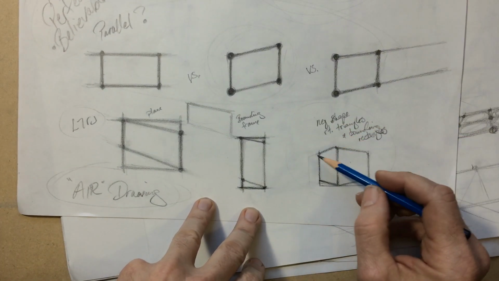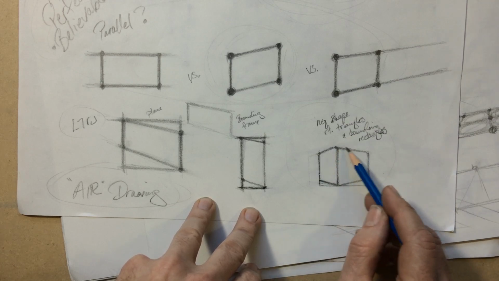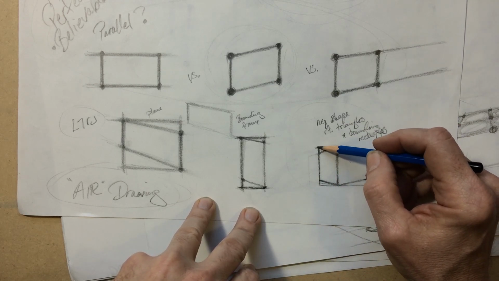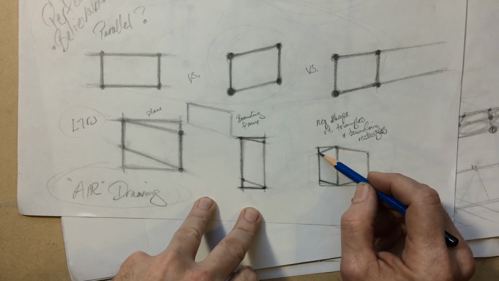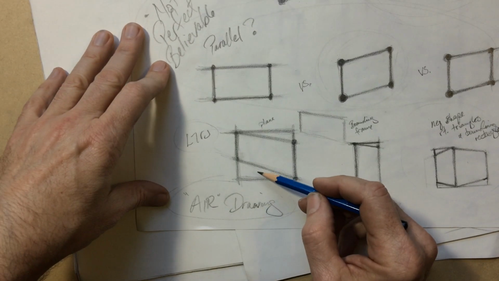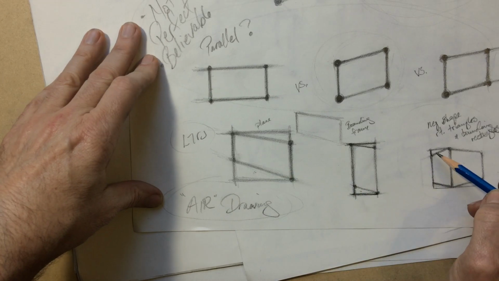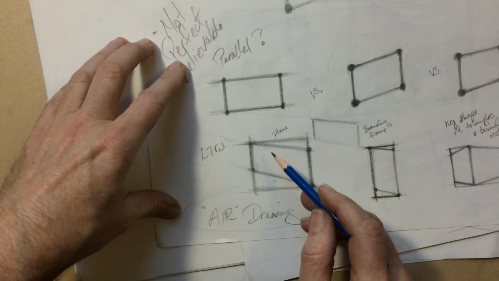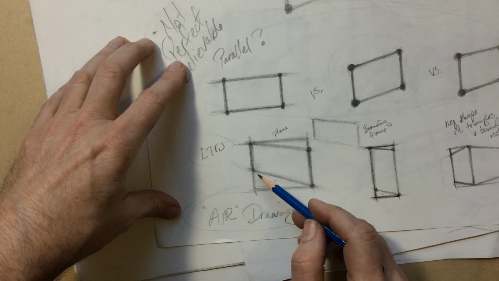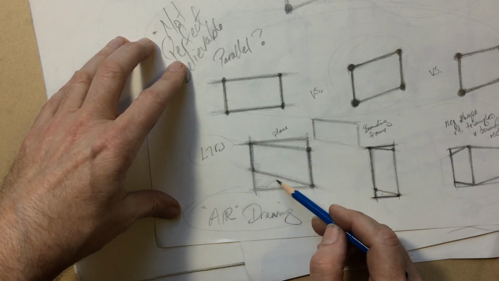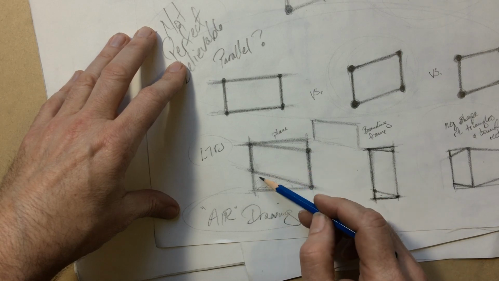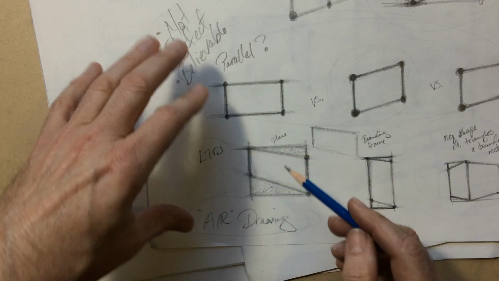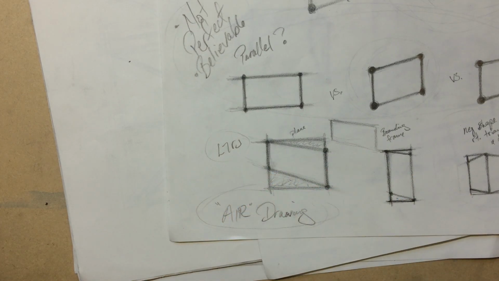And that continues on in thinking about these as negative shapes as well. Not just this big rectangle, but thinking about this negative shape and how it is bigger than this negative shape. So I know that my lines are converging appropriately.